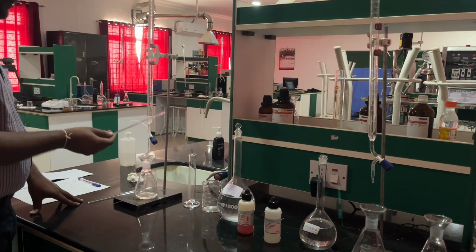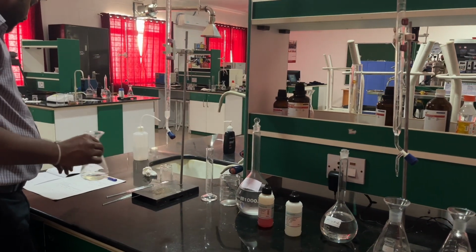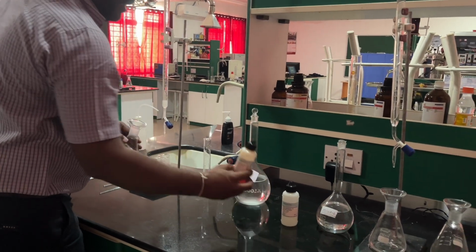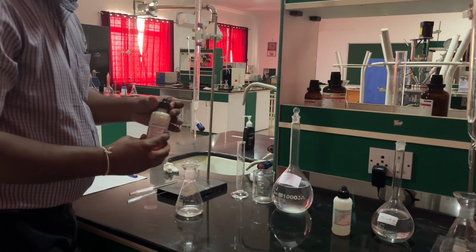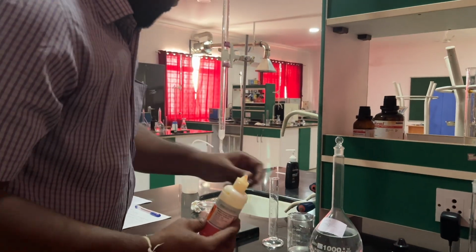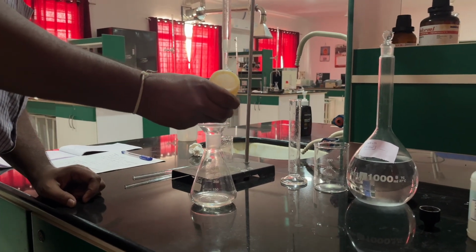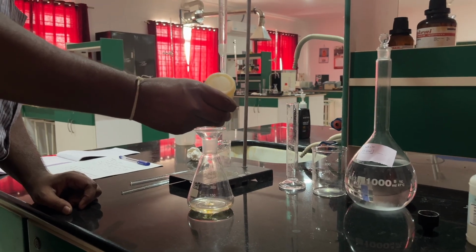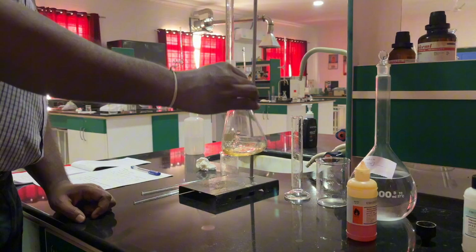The first step, let's add methyl orange, 1 to 2 drops, for acidity. Let us shake.